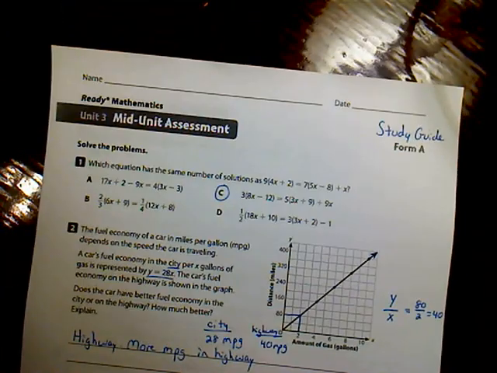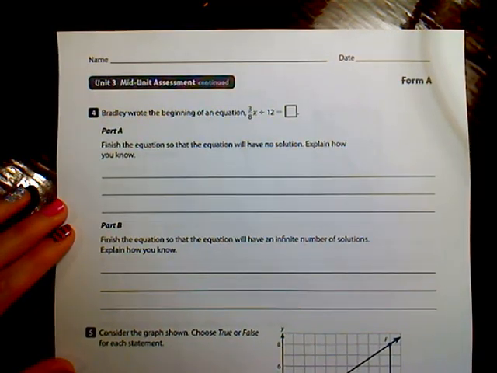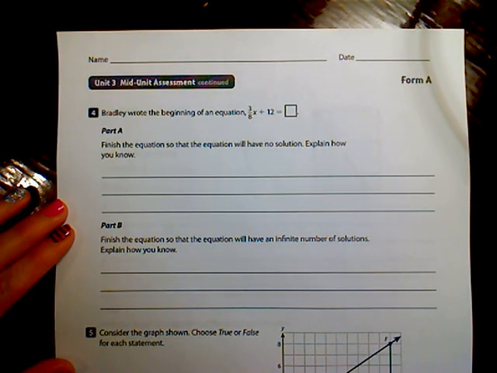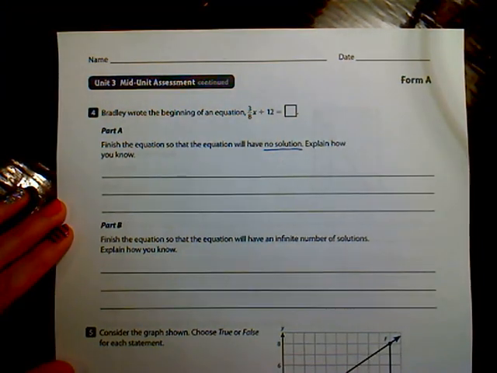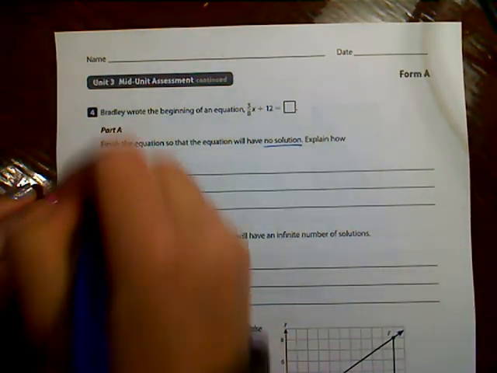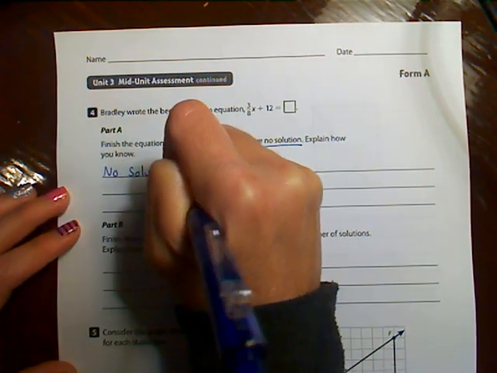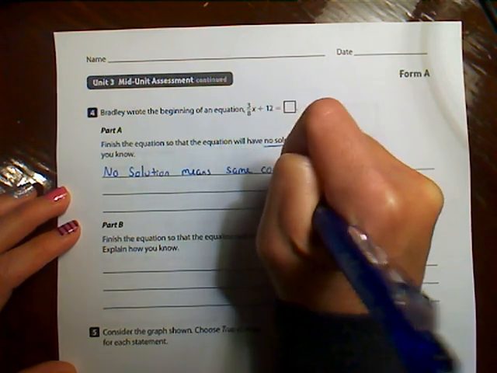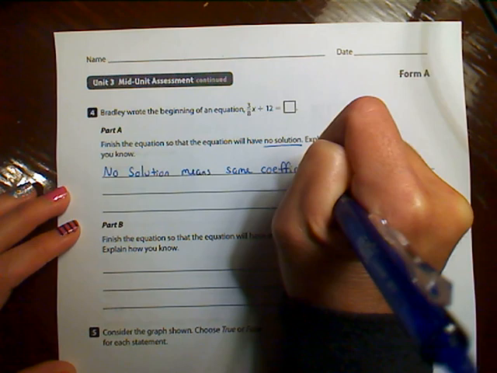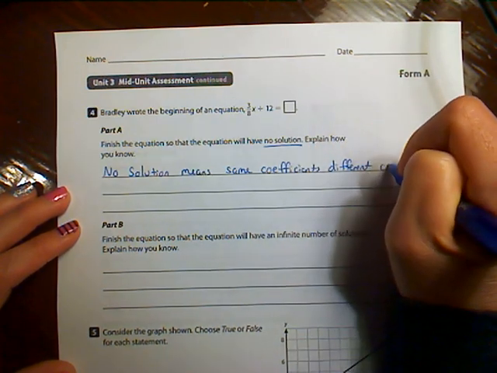Let's look at number 4. Bradley wrote the beginning of the equation. Finish the equation so that the equation will have no solution. Okay, so we need no solution. All right, so to have no solution, and I'll even go ahead and start explaining that, no solution means same coefficient, different constants.